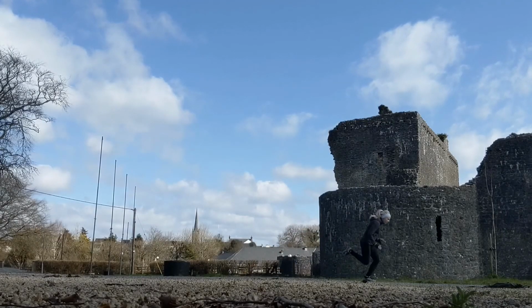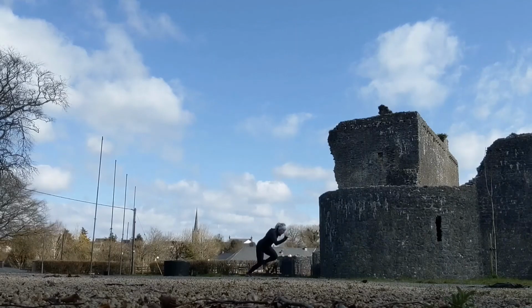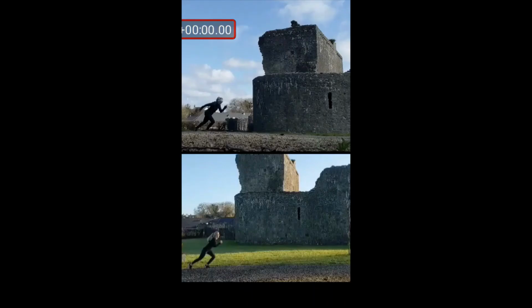Here we can see an improvement in the acceleration pattern, with a more forward-leaning torso, an angle of 40 degrees compared to nearly 50 degrees in the initial attempt. We can also see better arm patterning and more of a pushing pattern with the legs. Comparing it to the first video, we can see a reduction in ground contact time.